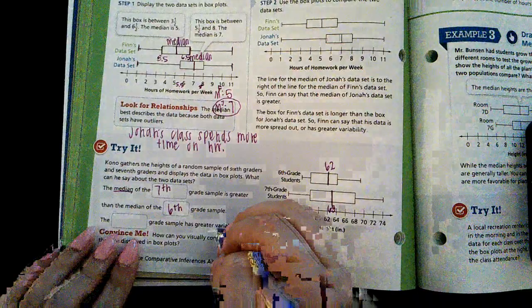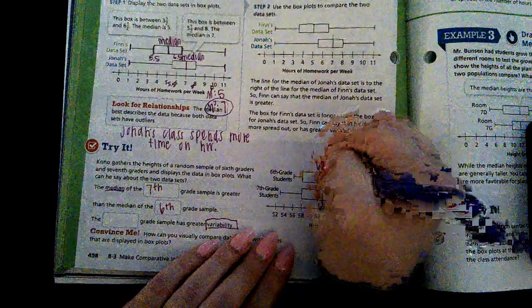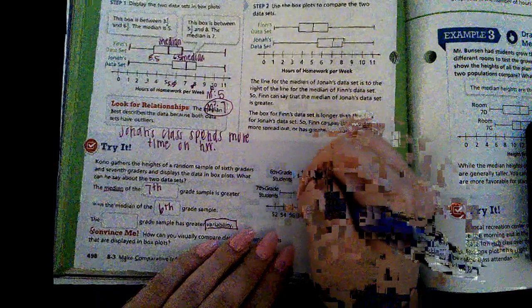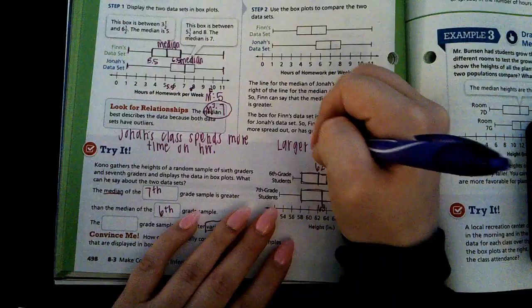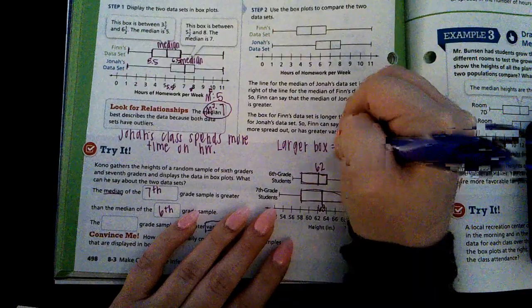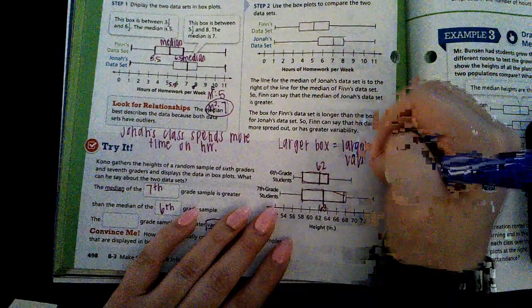Also, remember, when we are talking about variability, we're talking about the size of our box. So I'm going to write a note, and I want you guys to do this too. Larger box equals larger variability.